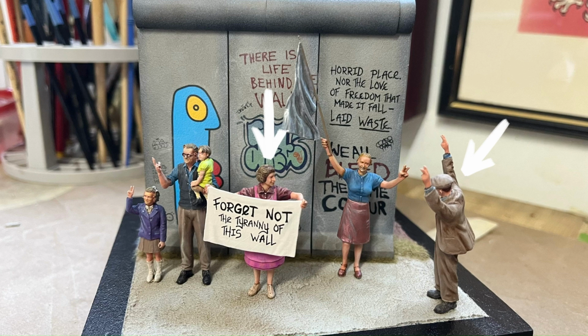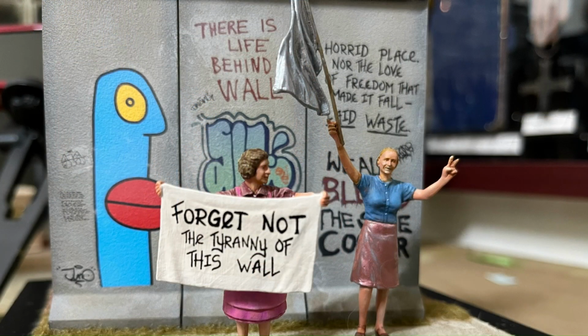There's two things I want to talk about regarding the woman holding the flag. First, the head is not original to the kit. My cat played with it, so I lost it. Second, I wanted to paint the German flag, but I decided not to because I'm respecting my German viewers.